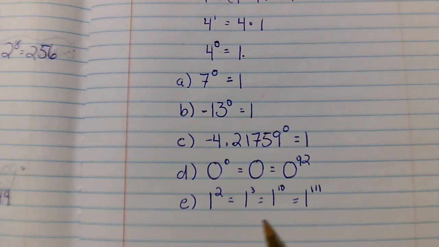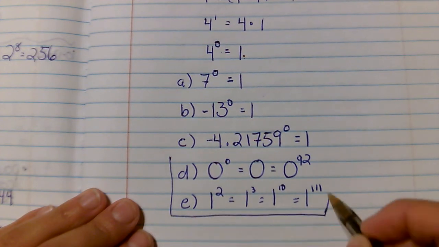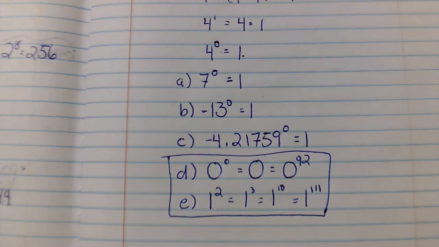These are all the same, because no matter how many times I multiply 1 by itself, it's still going to be 1. So these two guys here are the only exception to the rules. Alright, those two act really weird. Okay, they've kind of got their own set of rules.